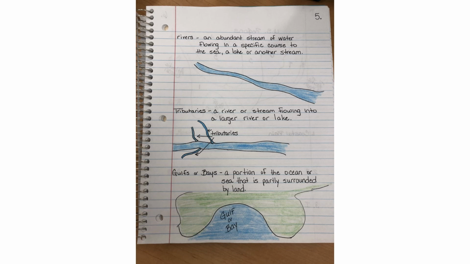Gulfs and bays, a portion of the ocean or sea that is partly surrounded by land. I drew some land. The gulf or the bay I colored blue and the land I colored green.